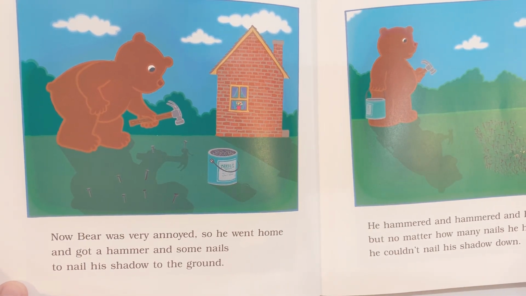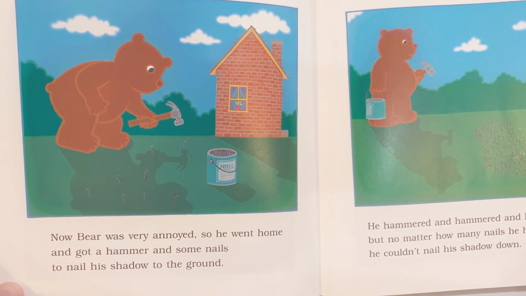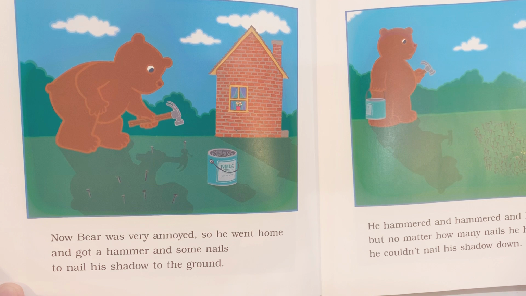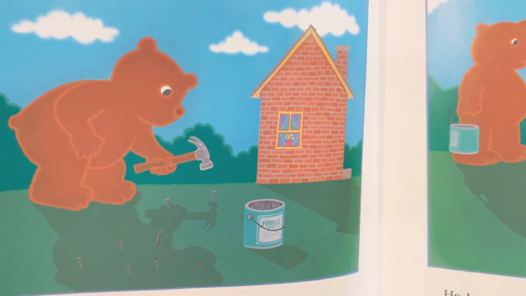Now Bear was annoyed, so he went home and got a hammer and some nails to nail his shadow to the ground.